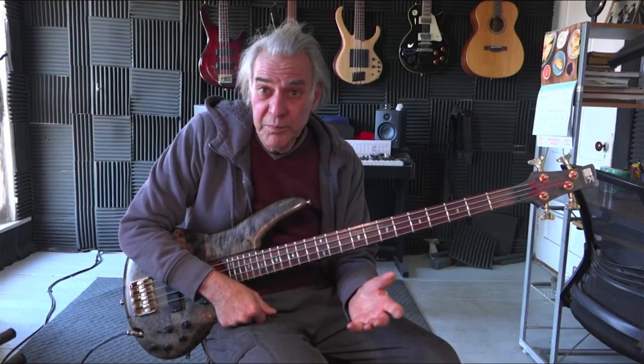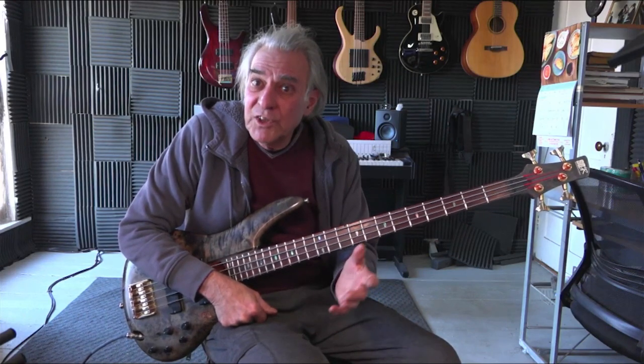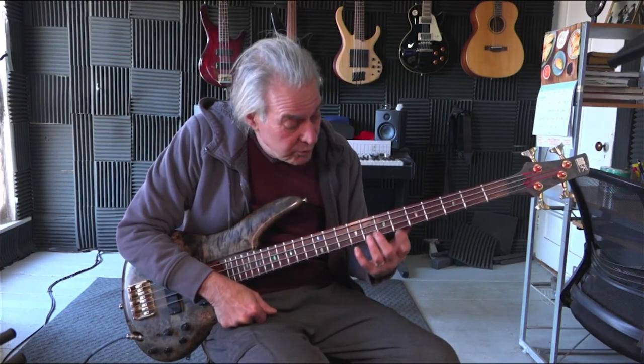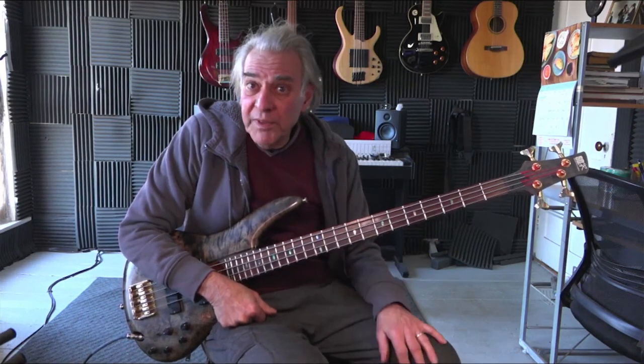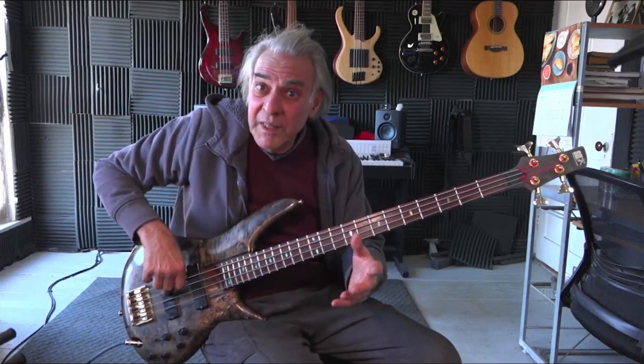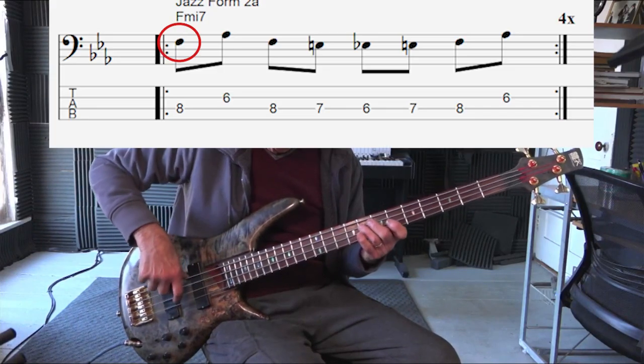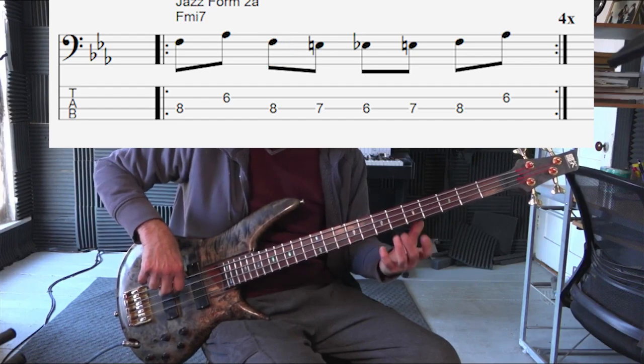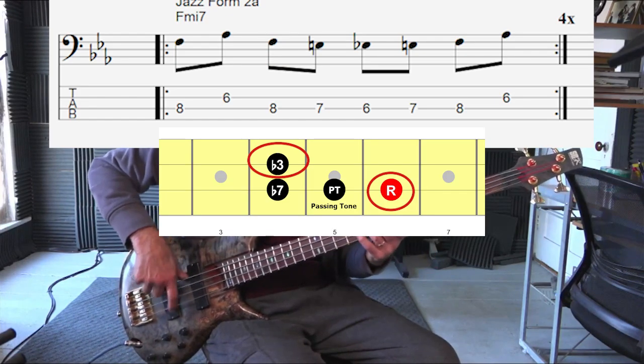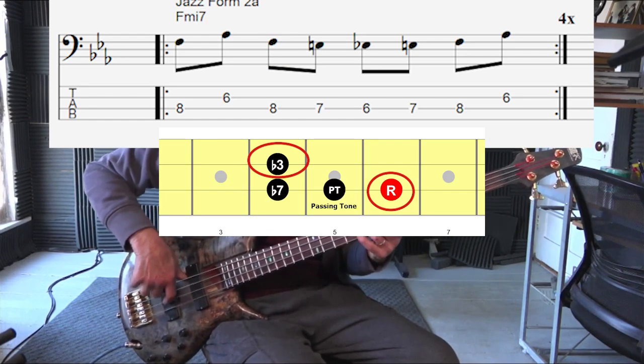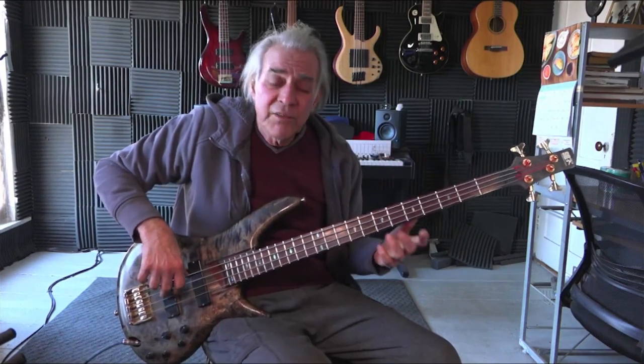Now that line works perfectly, and I designed it that way because I put the passing tone, which was the E natural, on the offbeat. Let me slow it down and explain what happened there. So I have, that would just be 1 flat 3 1. And then we did this.